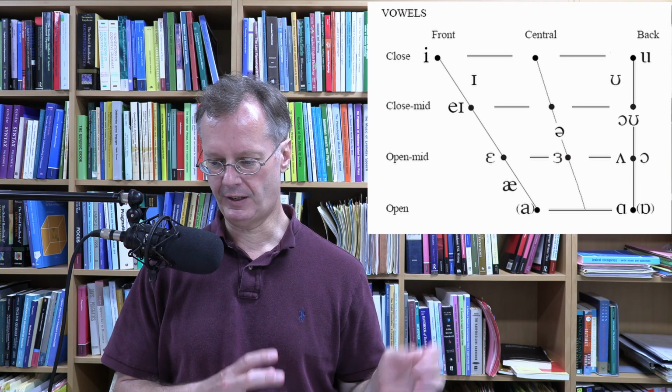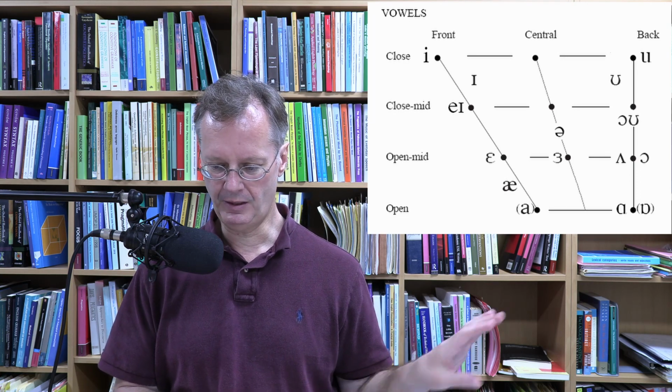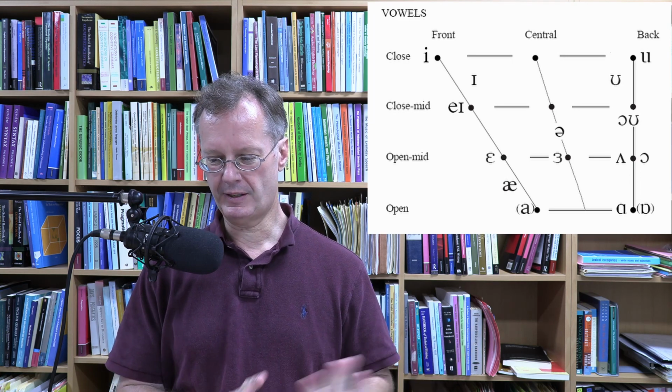So let's look at a vowel chart here. This is kind of a diagram of where vowels are made in the mouth. With vowels, we can describe them primarily in terms of height, that is, whether they are high or low in the mouth, or front and back. This is an IPA vowel chart, and I've modified it a little bit for English, and I've cut out the vowels that are not relevant to English.